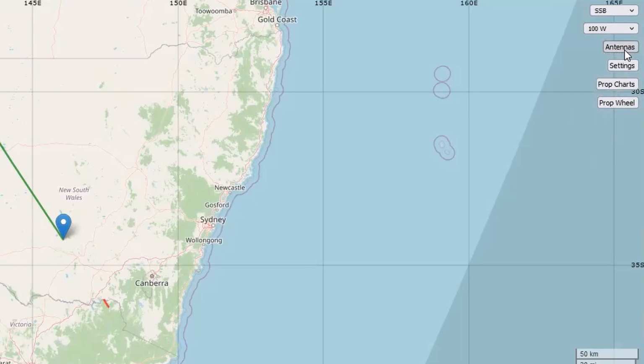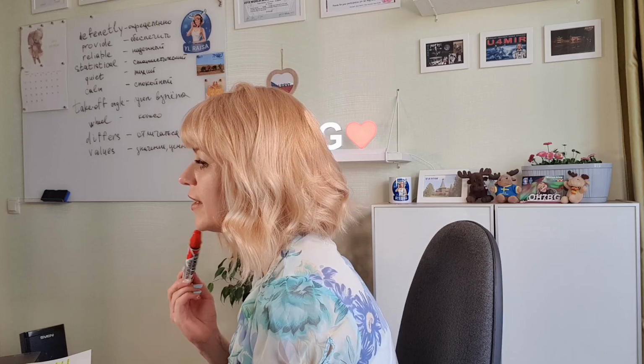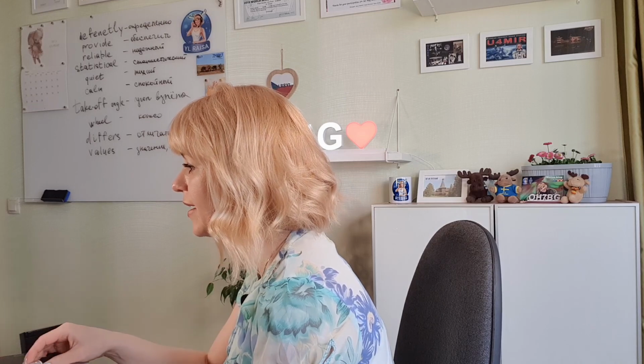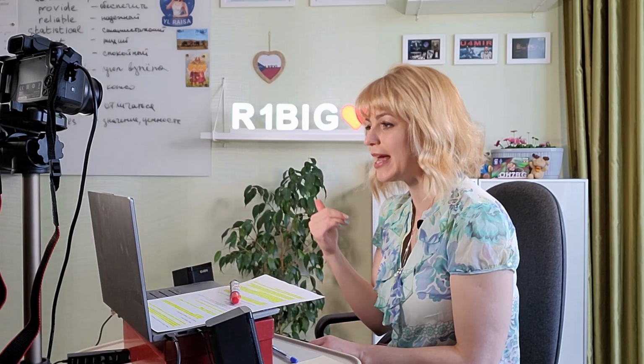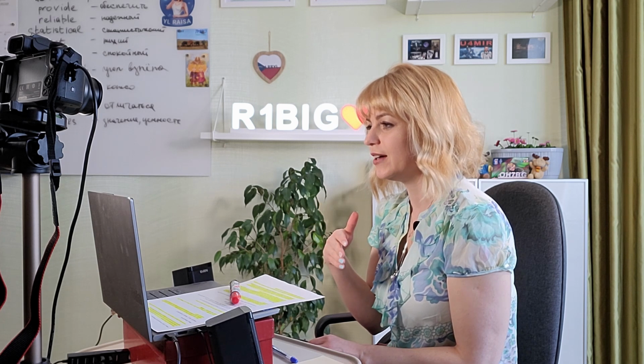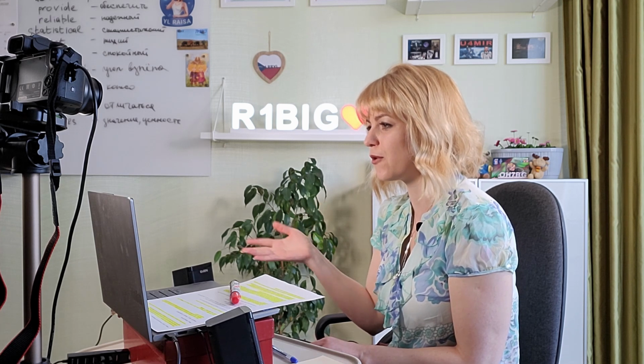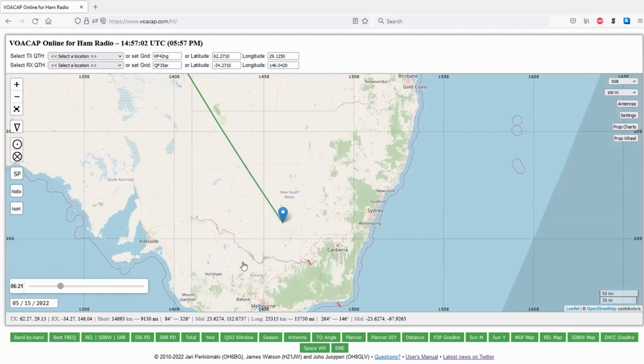And then we have antennas. And Jari, I'm very sorry to interrupt you, but in this area should we choose my power, the power of the transmitter, or the power of the receiver? I think in this case, if you want to keep a contact with him, let's do it that way: I will show you how you can switch so that the transmitter will be his QTH.